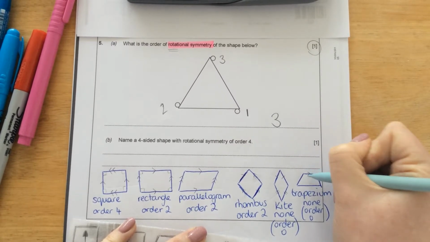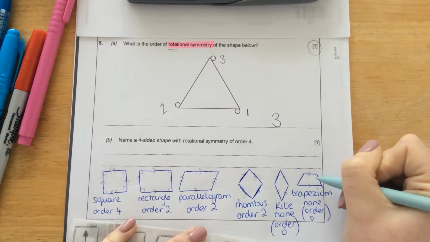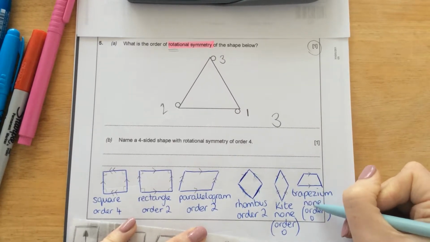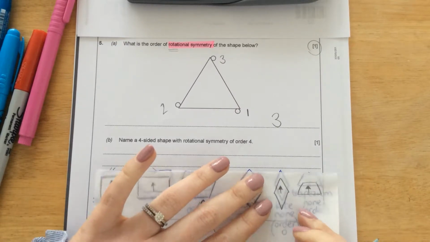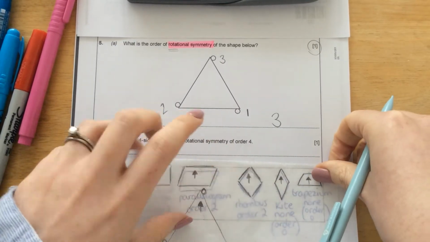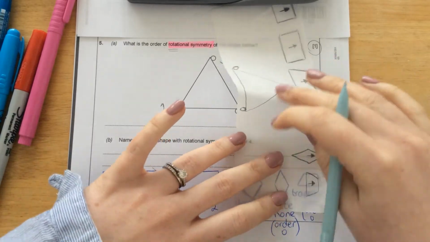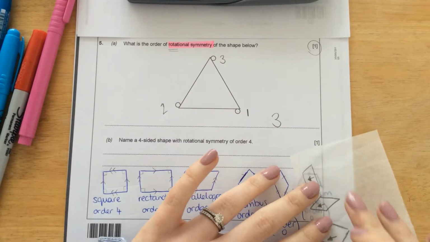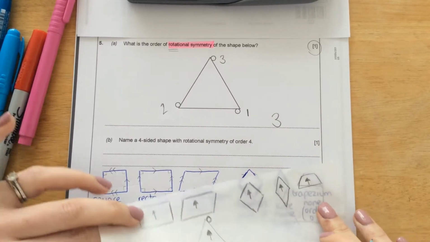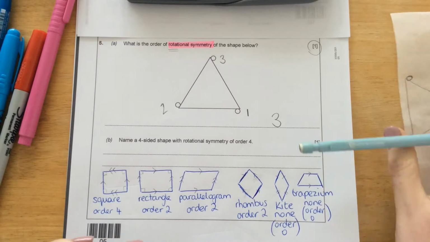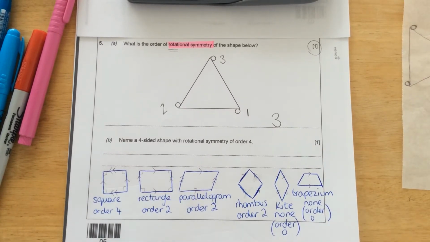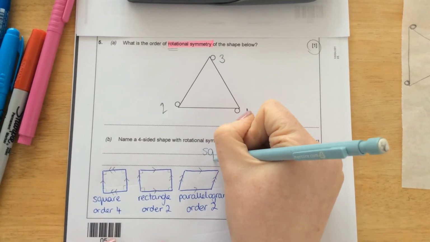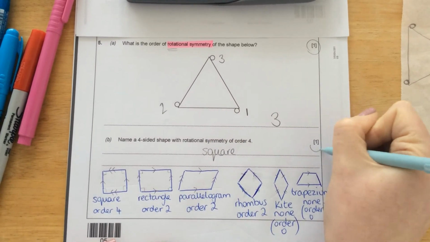Trapezium, these two lines are parallel, so they will never meet. Again, this has no rotational symmetry, so that would be order 0. So it doesn't fit onto itself at all until it gets back to 360 degrees. So those are our quadrilaterals. There is only one of them that has rotational symmetry of order 4. So you have one mark here if you say square.